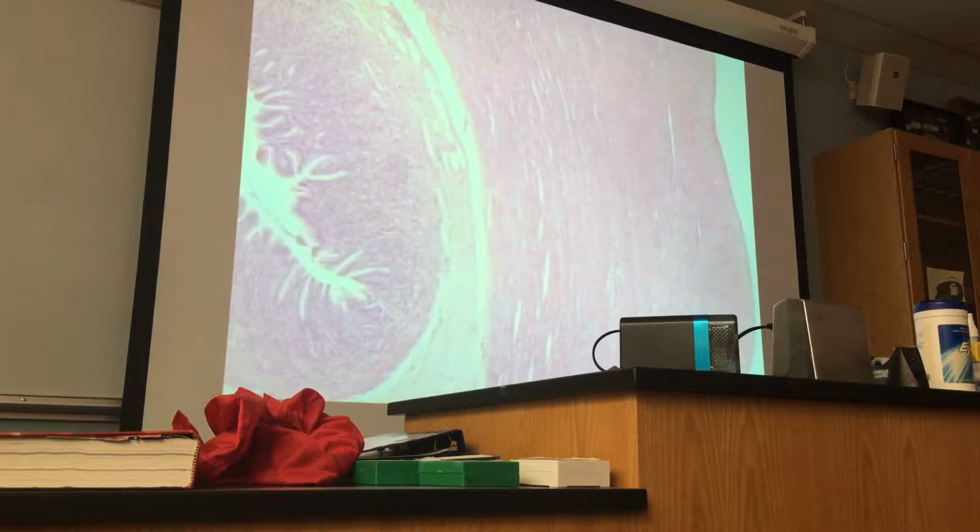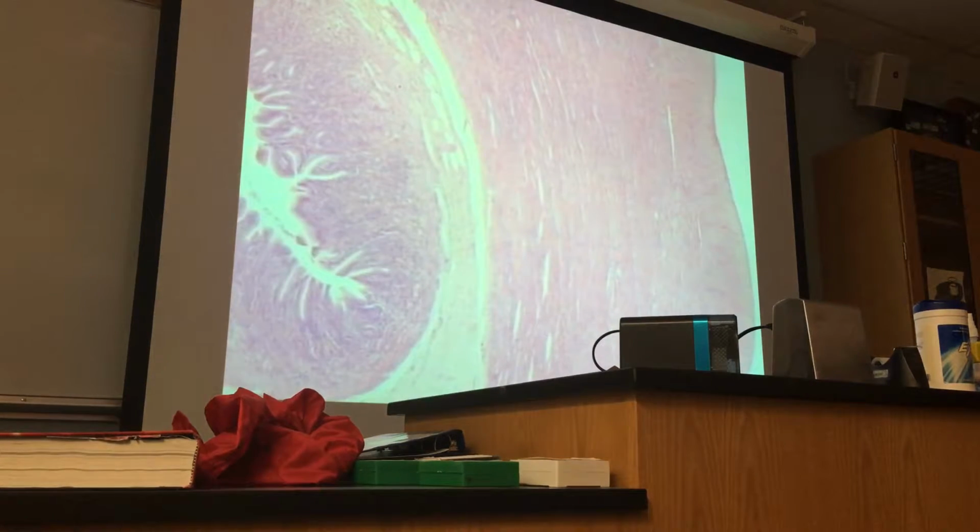And remember, in stomach there is an additional layer. So the layer just next to submucosa is the oblique layer. This is oblique muscularis. This is from here to here circular muscularis, and from here to here longitudinal muscularis. Okay? Now, this is the lumen of the stomach.